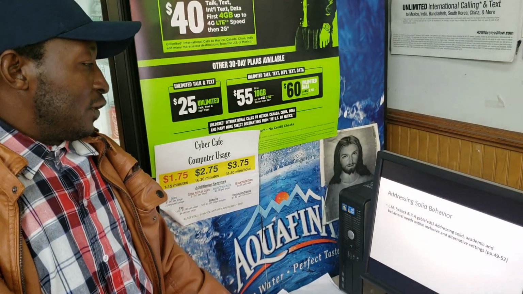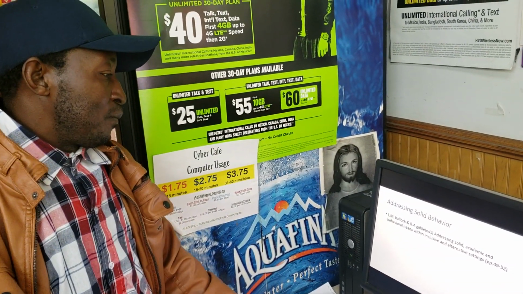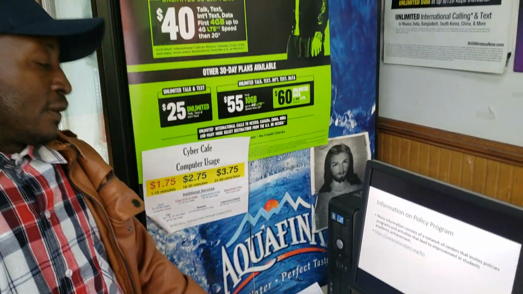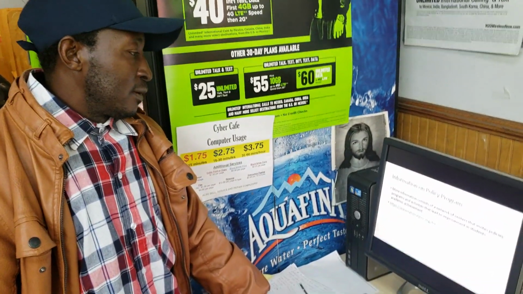Now, this resource also will be utilized for addressing students' social, academic and behavioral needs within inclusive alternative settings. The next resource is information on policy programs.